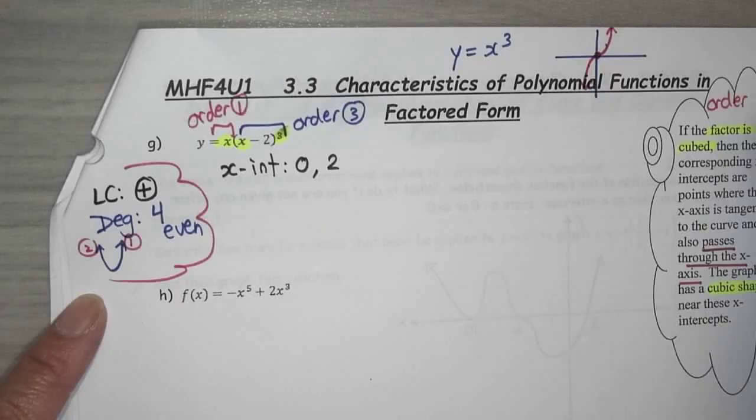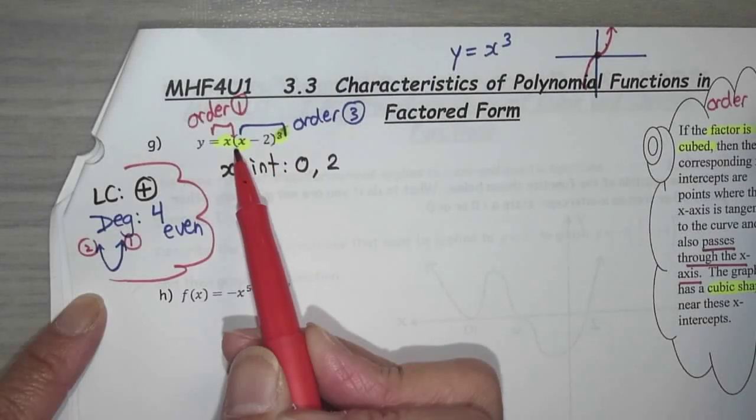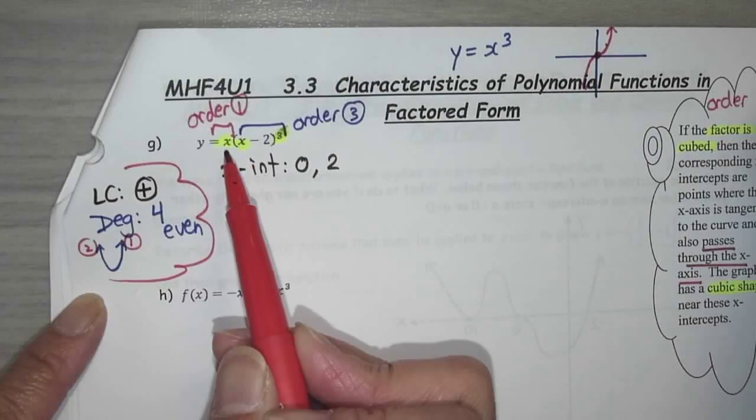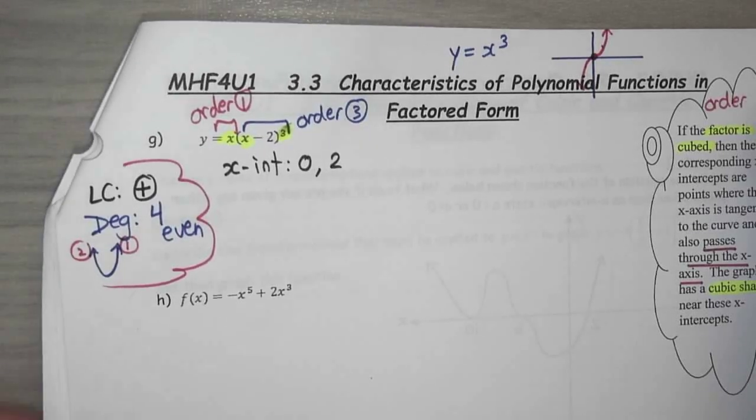Yep? Wait, why is the leading coefficient positive? 3 positive x's, so positive, positive, positive, times another positive, yeah. Okay. All right. What else do I have?